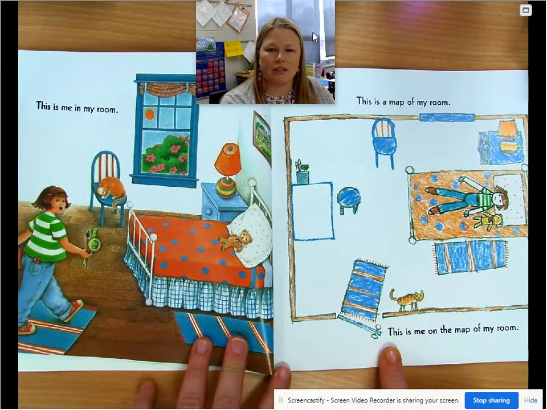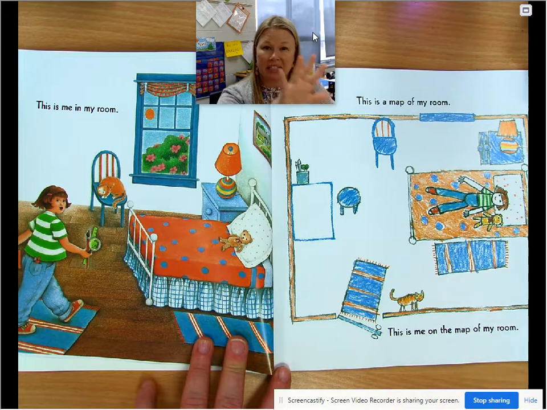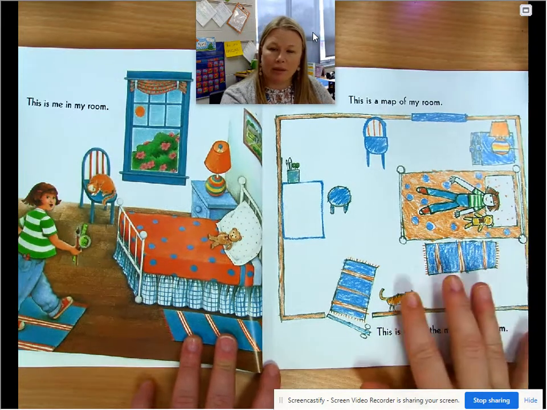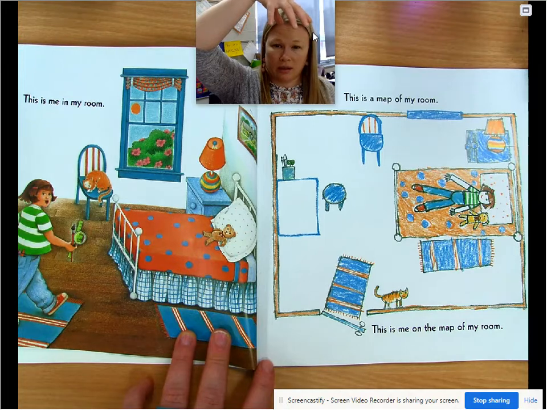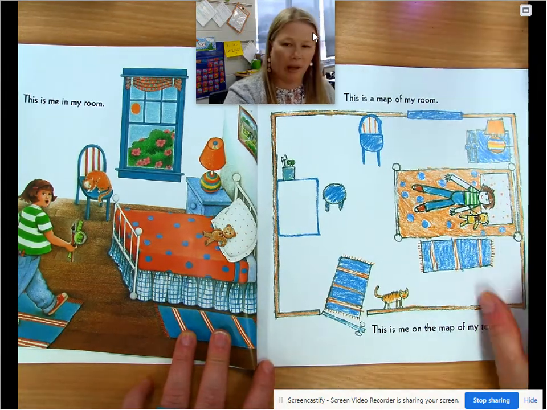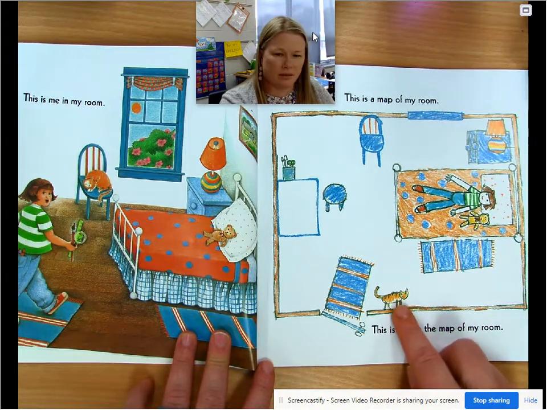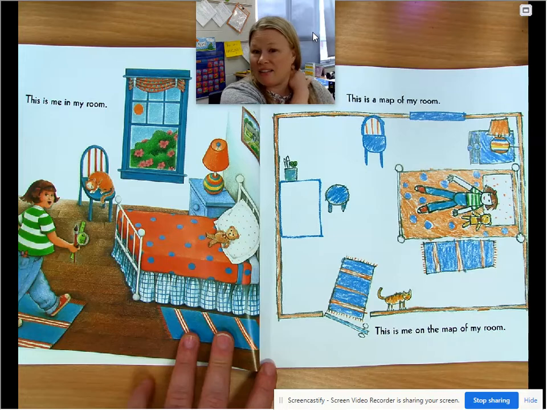Can you see the differences in these 2 pictures, boys and girls? In this picture, it almost looks like we're looking into her bedroom. Everything has height, a little bit of depth. But on this picture, it looks like we're kind of looking straight down at her. We're looking at the top of her desk and her nightstand and her bed. Her cat's still there too, though. Didn't see the top of the cat's head.